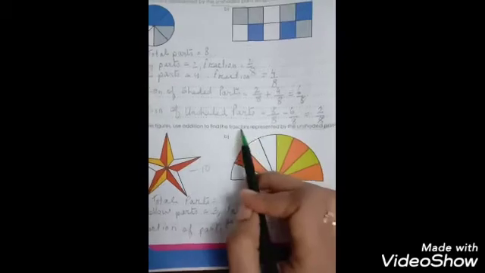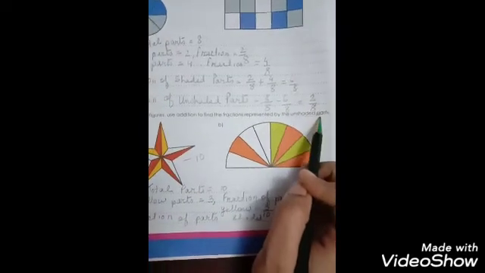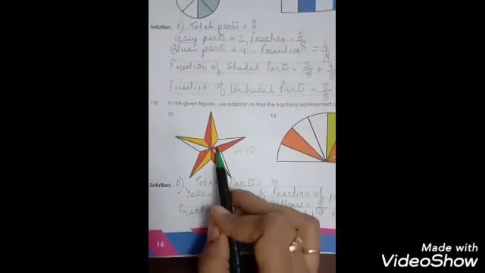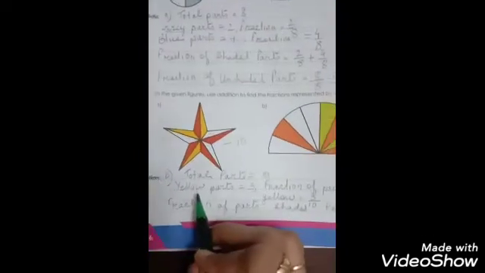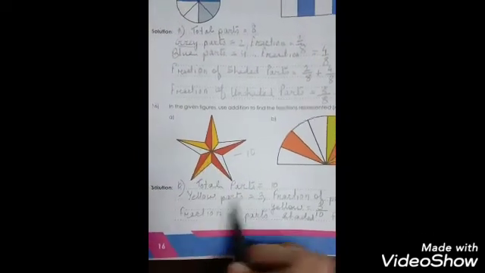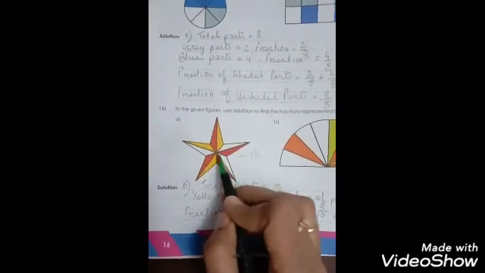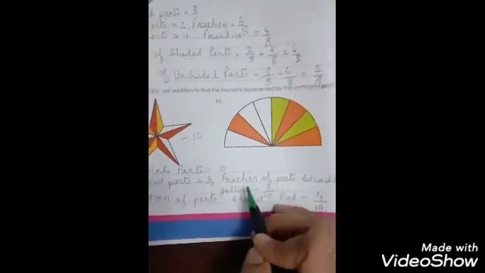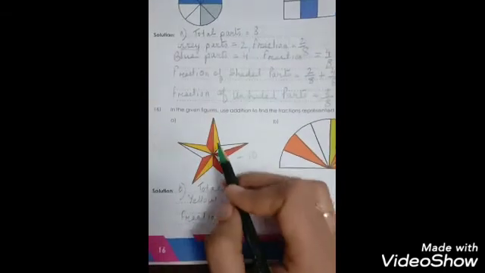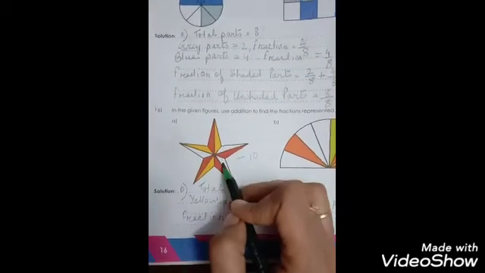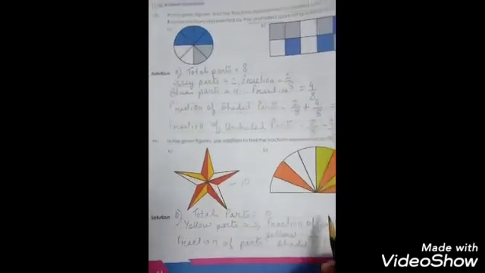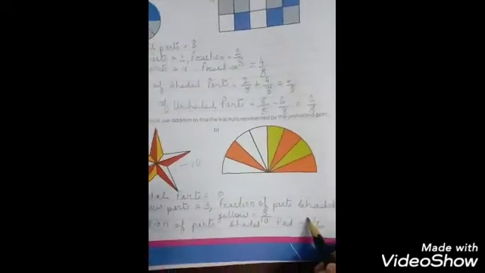Now what we have to find out? We have to find out the fraction represented by the unshaded part. Now total parts 10. As I have already told you, star is divided into 10 parts. Out of 10 parts, how many parts are shaded with yellow color? Let's see. 1, 2, 3. So 3 parts. So how we will write in fraction? Fraction of parts shaded yellow is 3 by 10. How many parts are shaded with red color? 1, 2, 3, 4. So fraction of parts shaded in red color, 4 by 10. So we got yellow part 3 by 10, red part 4 by 10.